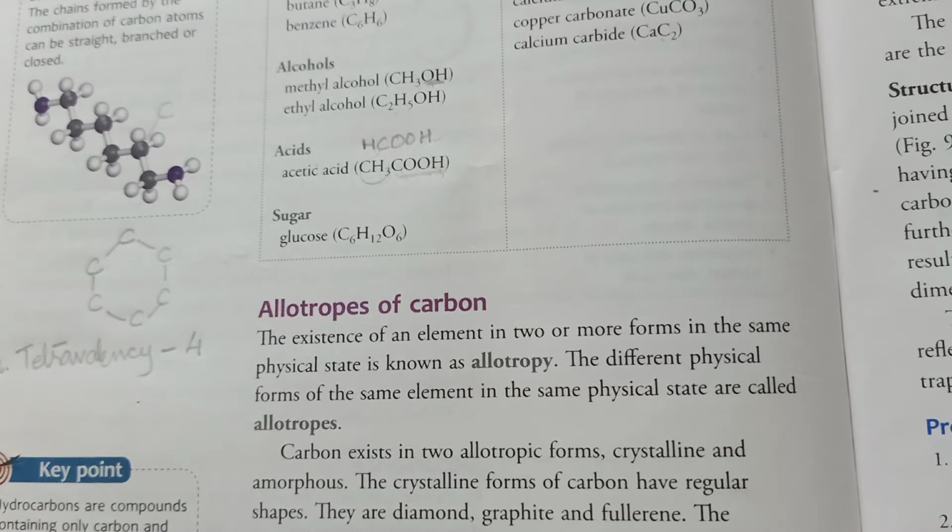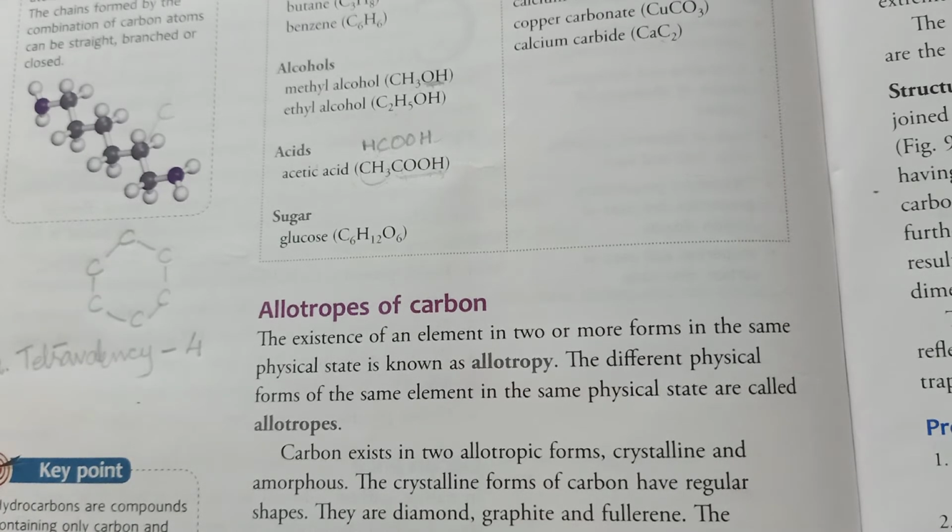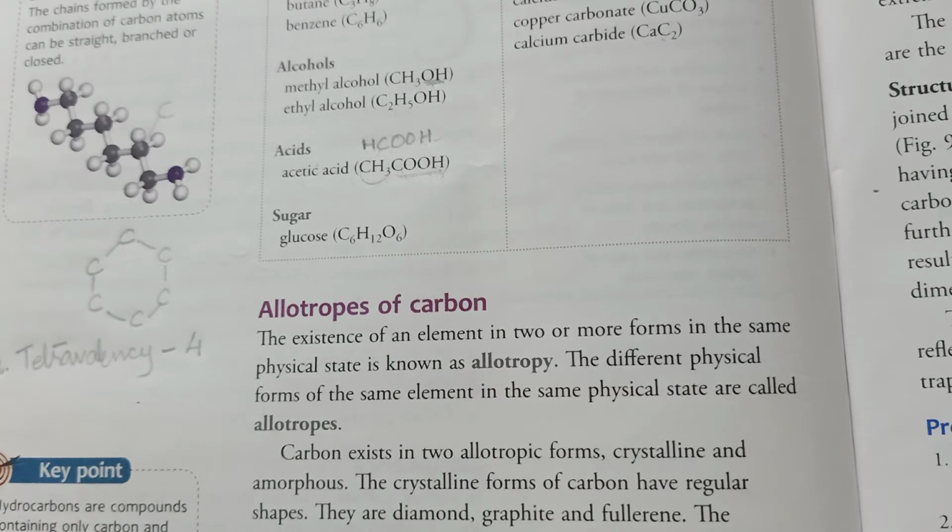Same physical state means if the element is solid, then its other forms also exist in solid form. If the element is in gaseous form, then it must have other forms in the same gaseous form. So it should not be one form in solid, another form in liquid, and another form in gas. For example, water can exist in three different physical states, that is solid ice, liquid water, and water vapor.